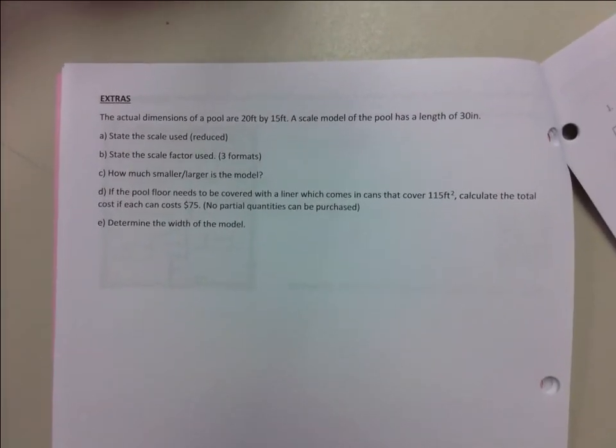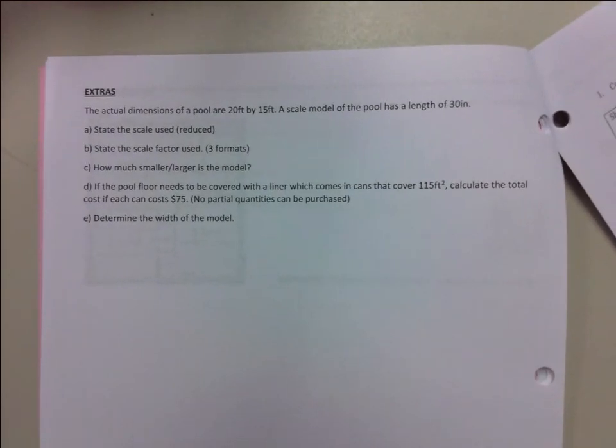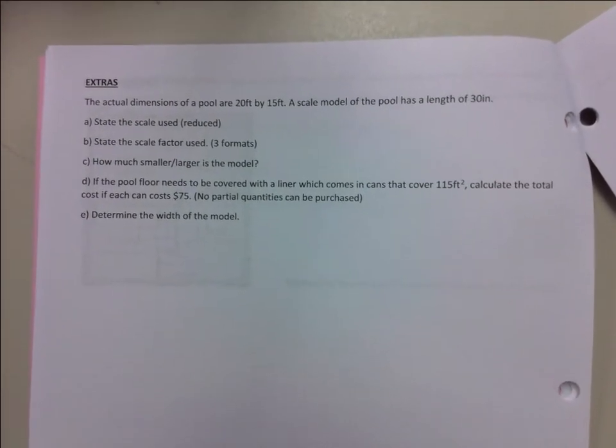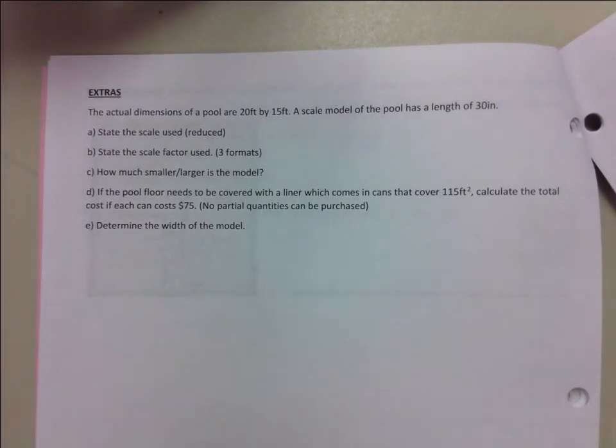I'm going to ask you for a brief moment to try 29. This is a classic question. See if you can do this one. Draw it out if you need, do a little sketch.